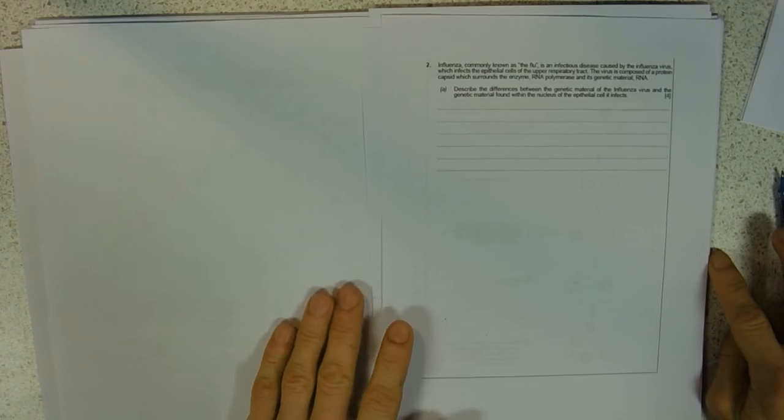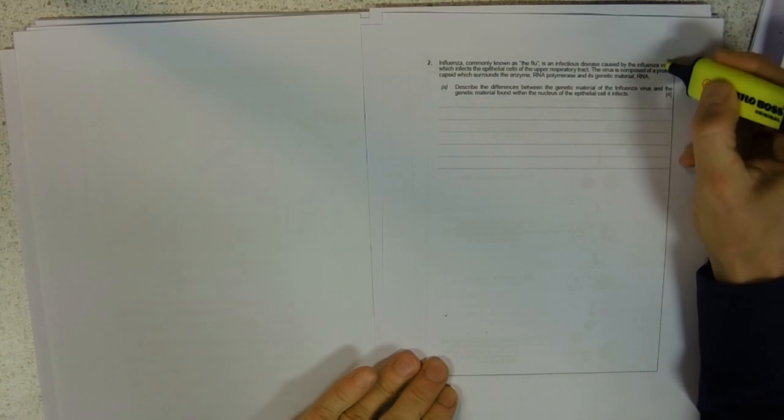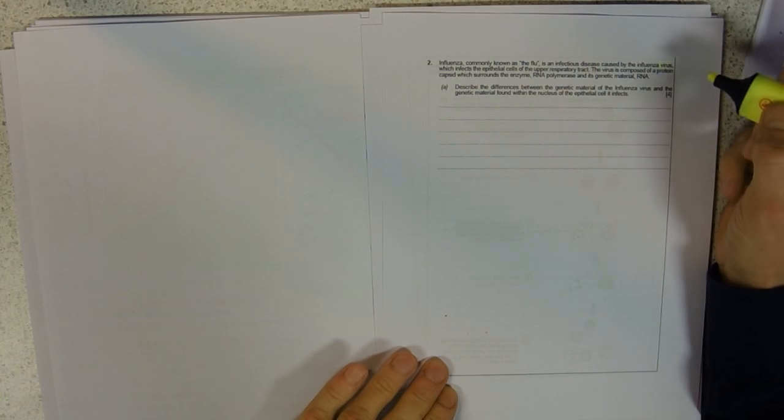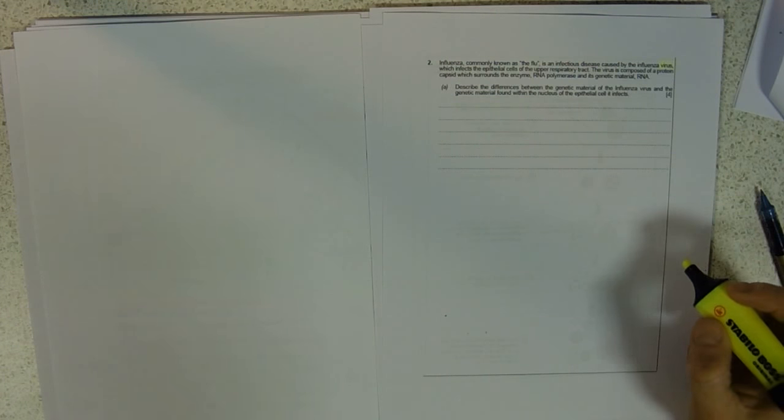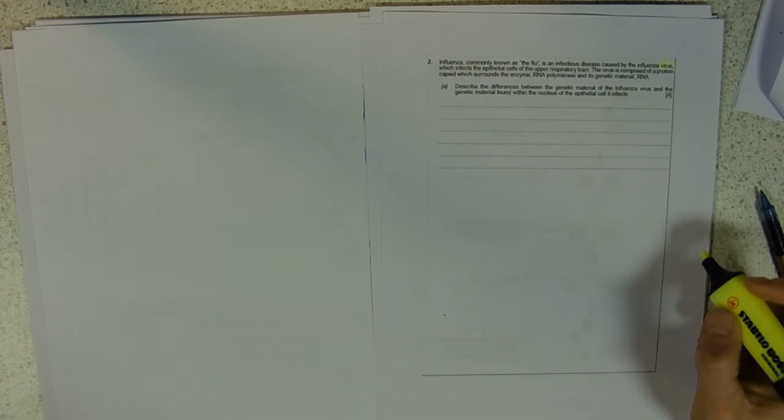This is question 2 of the core Key Assessment 3 paper 1. We have got influenza, the flu, and it says it's a virus. Okay, so we're interested in viruses. I'm thinking of cell structure topic now.